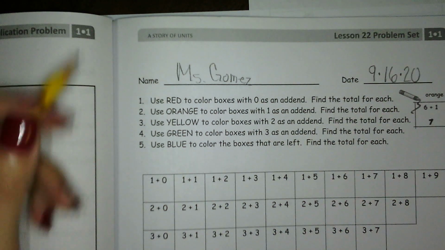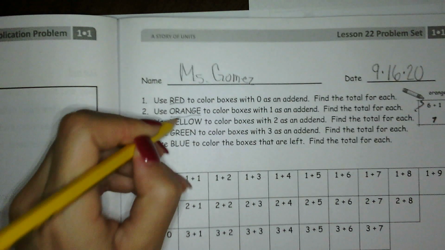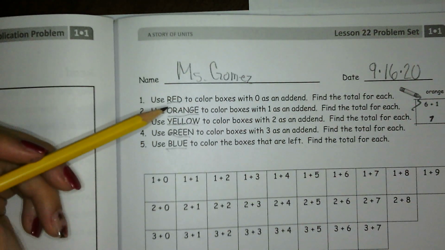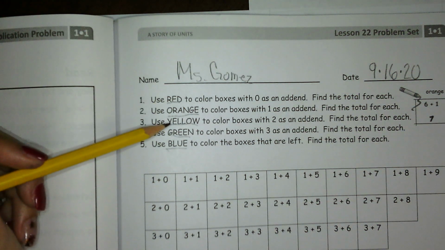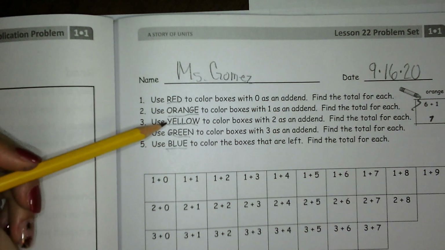One thing I'm just going to ask you to be prepared with is go ahead and bring your colors with you, because we're going to need red, orange, yellow, green, and blue. Again, I'm going to repeat the colors that you will need. You will need red, orange, yellow, green, and blue. Don't forget your colors when you're coming to the live session.